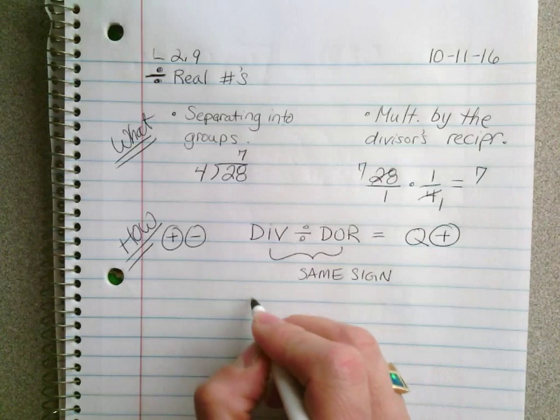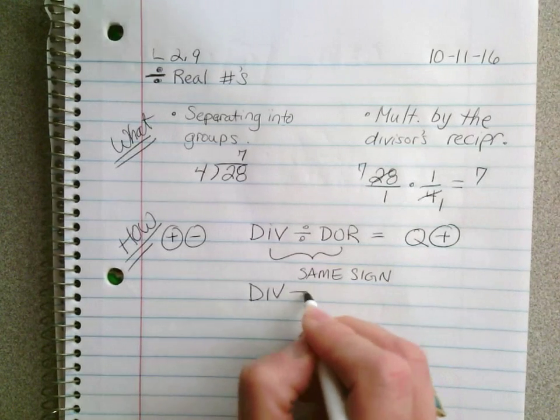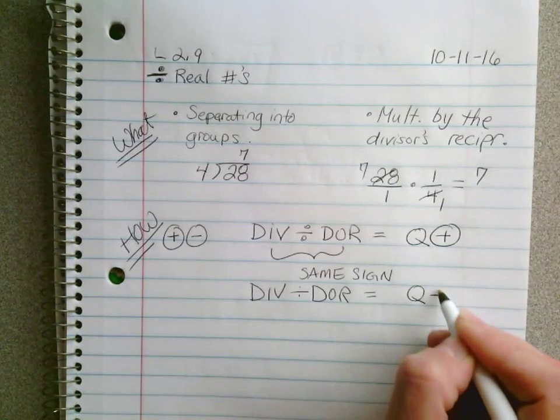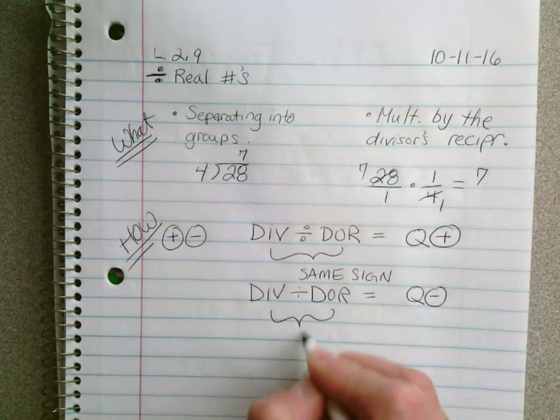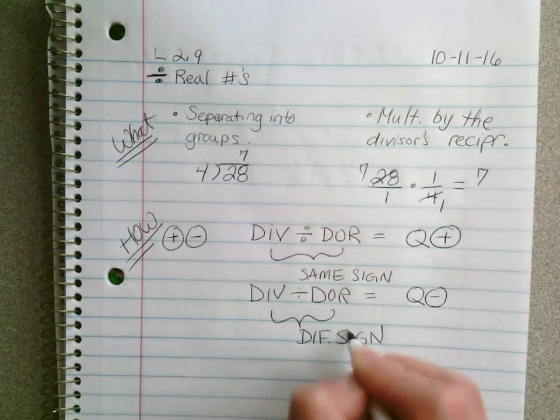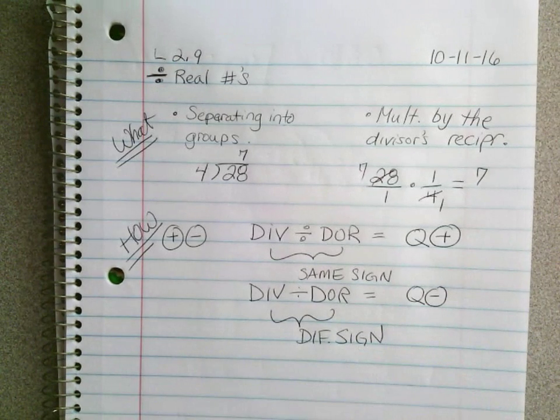If they have different signs, the quotient will be negative. And it doesn't matter which one is positive, which one is negative here. Okay? So those are two key pieces of information that we're going to look at.